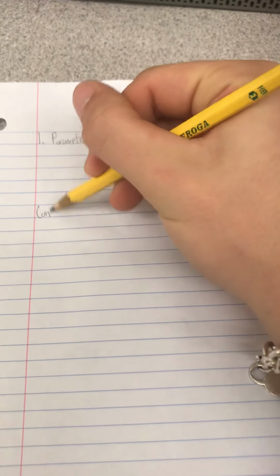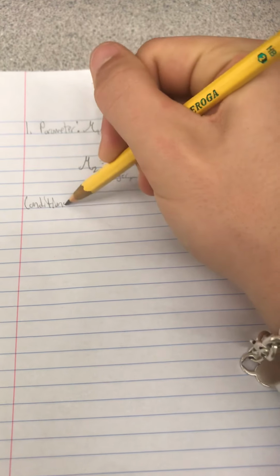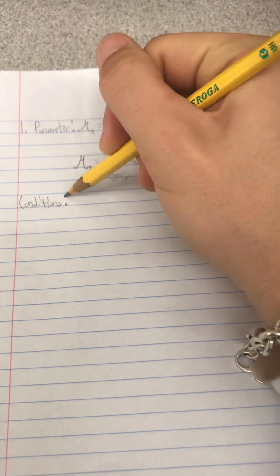So, next, because we are finding a confidence interval, we do not have to find the hypothesis. We go straight to conditions. So, for the first conditions, we find mu1. First, we will find the 10% condition.